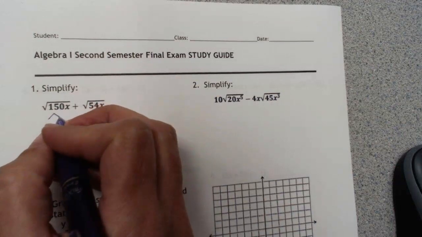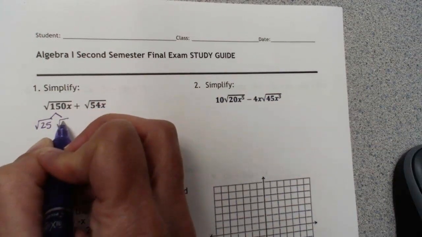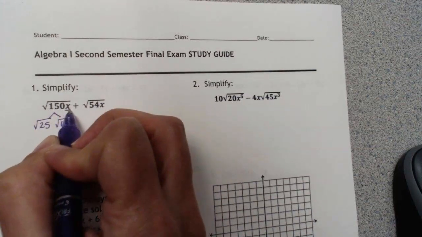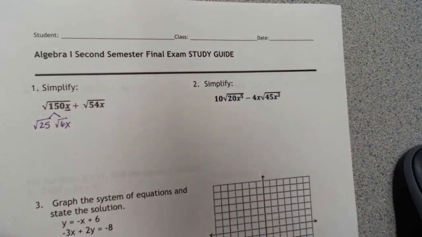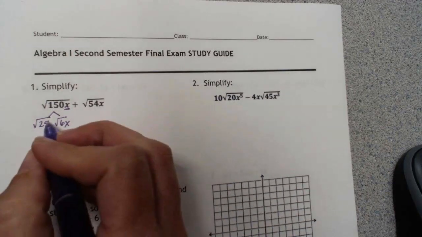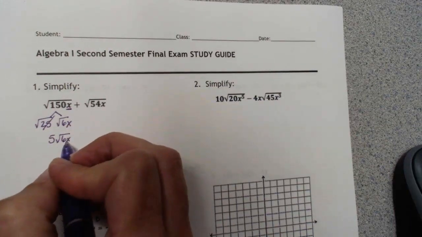So we're going to rewrite this as the square root of 25 and the square root of 6. And since we have an x that's not a perfect square, I'm going to put it with the 6 because the 6 is not the perfect square. And the square root of 25 is 5. So this is 5 square roots of 6x.